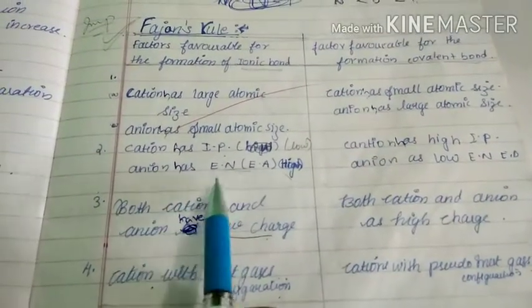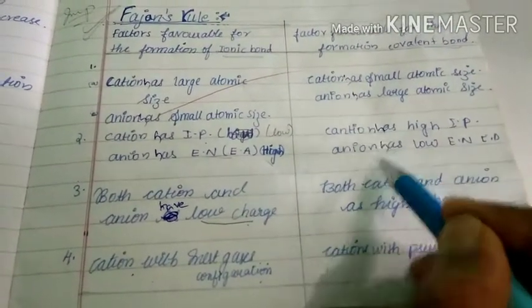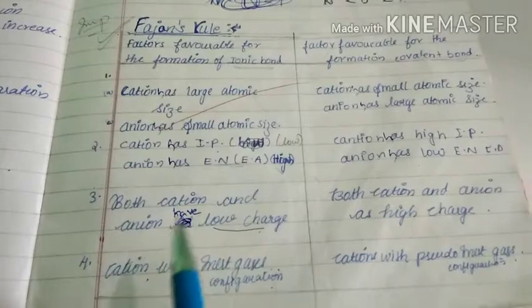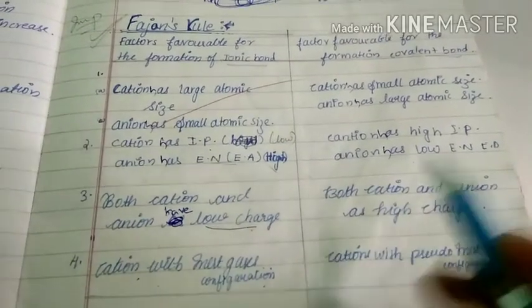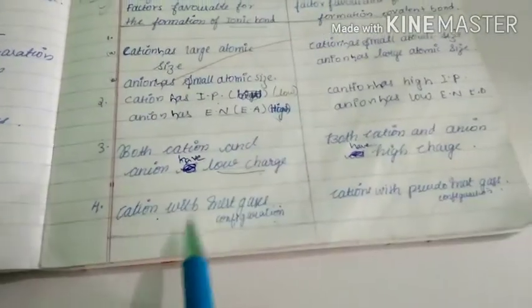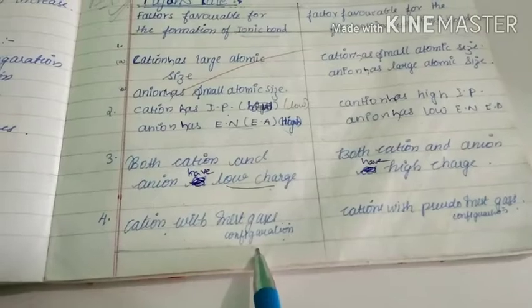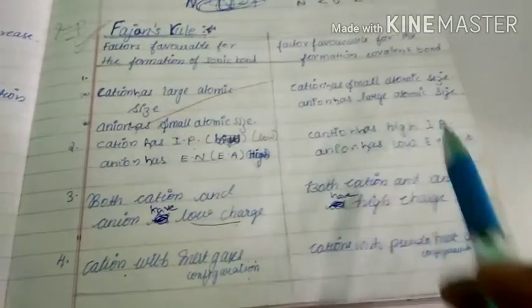Here anion has high EN, but here anion has low EN. Next, both cation and anion have low charge, but here both have high charge. Next, cation with inert gas configuration is favorable for ionic bond, but cation with pseudo inert gas configuration is favorable for the formation of covalent bond.